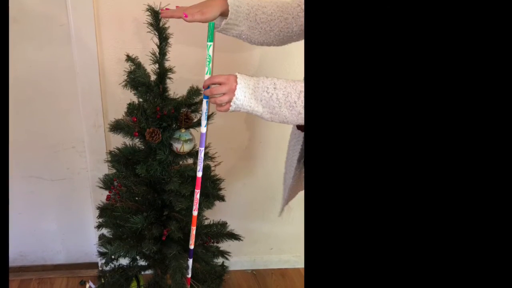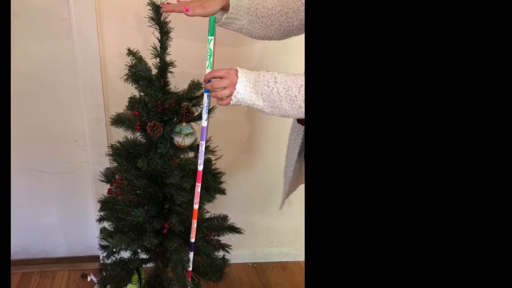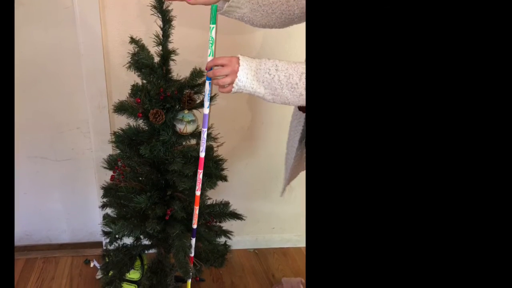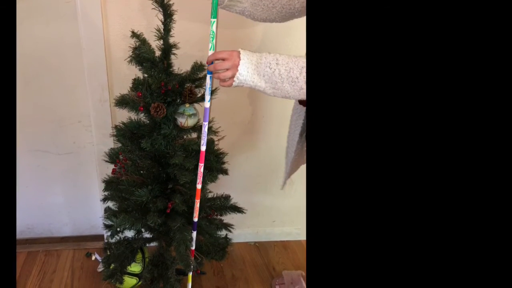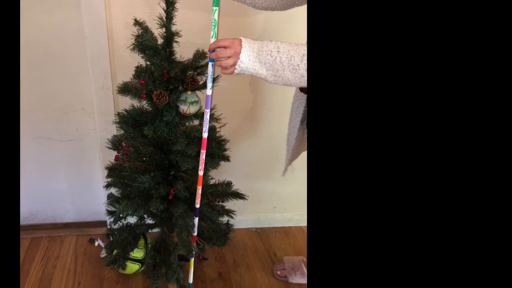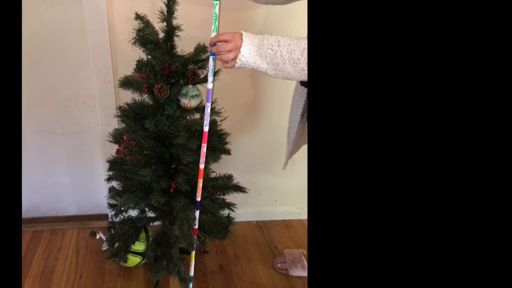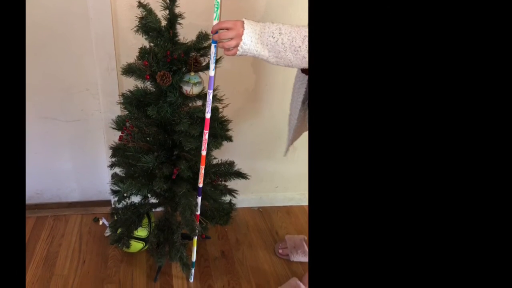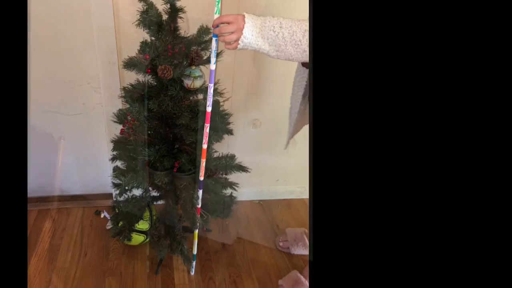So my last non-standard unit of measurement that I used were markers, and I measured this tree that is still up in the house, but that's okay. And I found that this tree was 9 markers tall. That's not inches. Our non-standard unit of measurement is markers, so it's 9 markers tall.